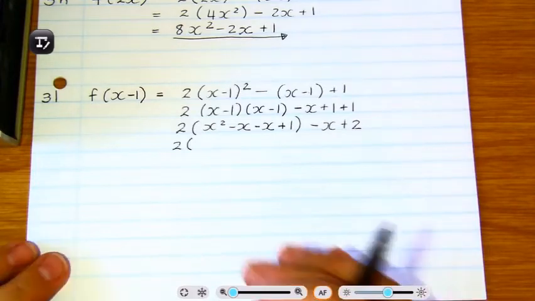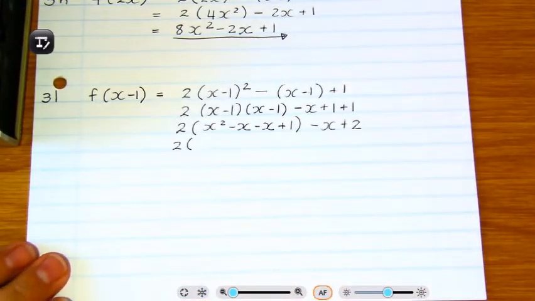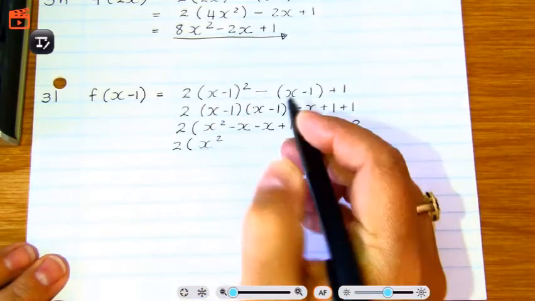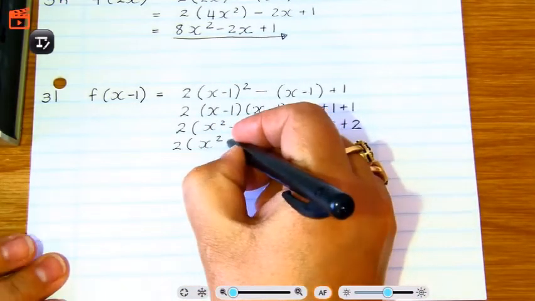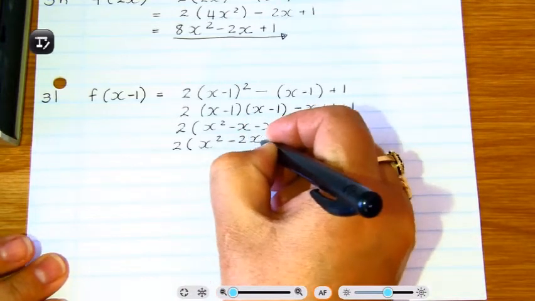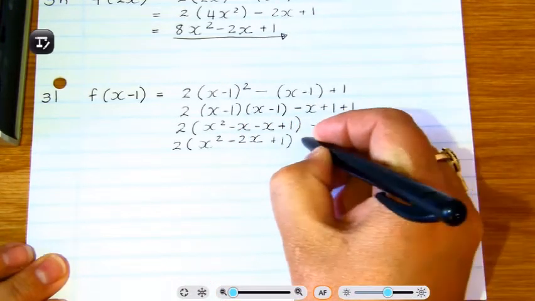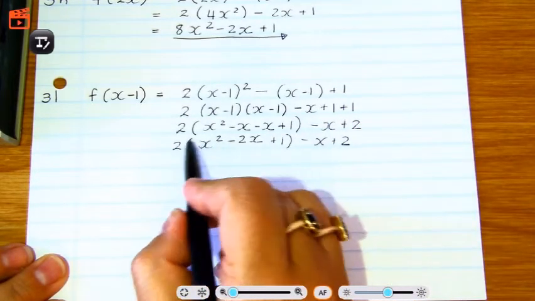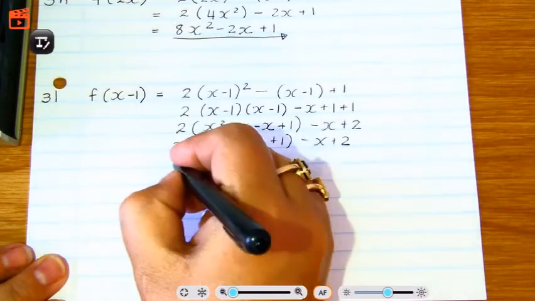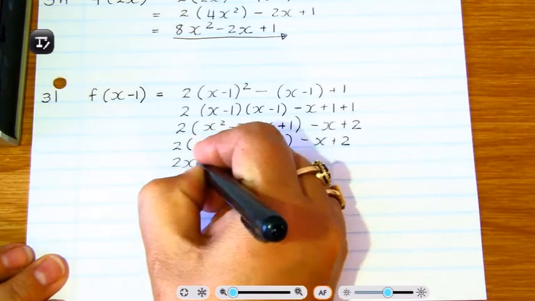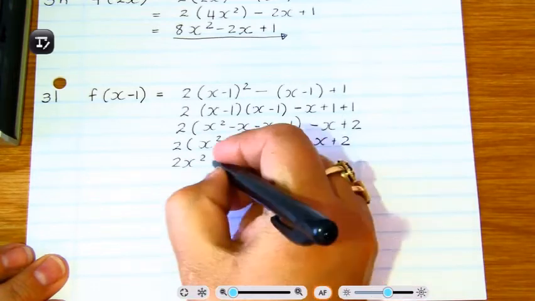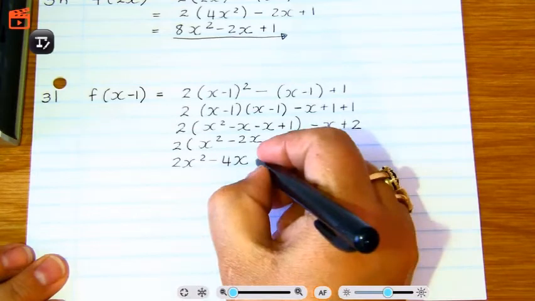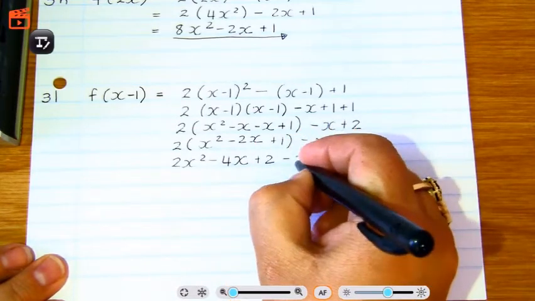I'm just doing the long way so that you can see exactly how I'm doing it. Okay, so I'm going to simplify inside my bracket. Negative x minus x gives me negative 2x plus 1 minus x plus 2. And now I'm going to use my distributive law to bring that 2 in. So 2 times x squared is 2x squared. 2 times negative 2x is negative 4x. 2 times 1 is 2 minus x plus 2.